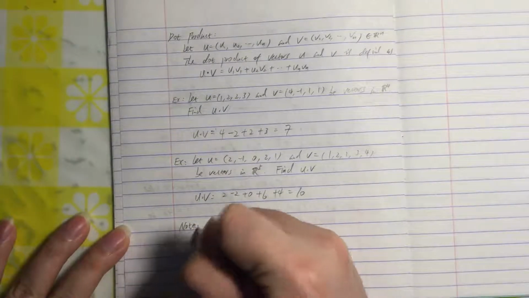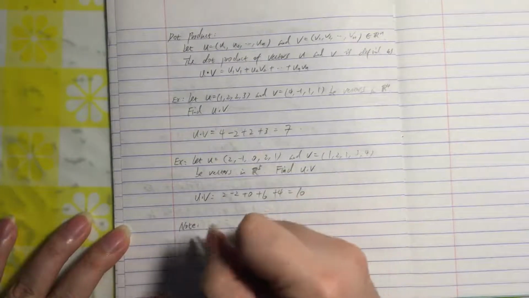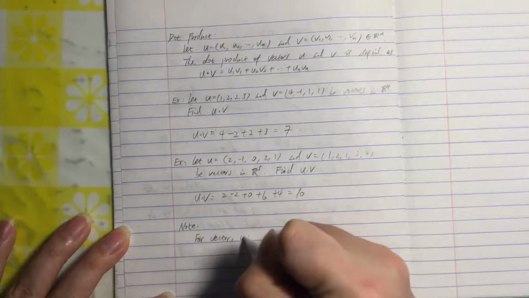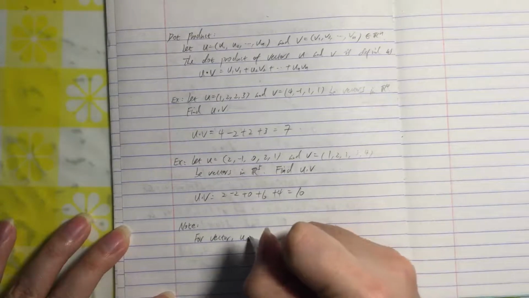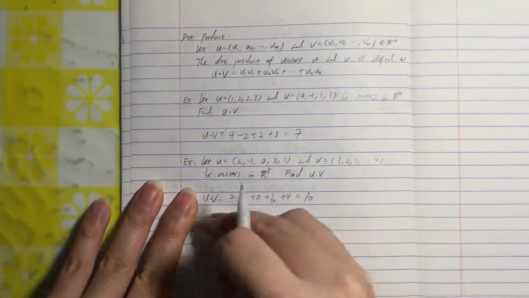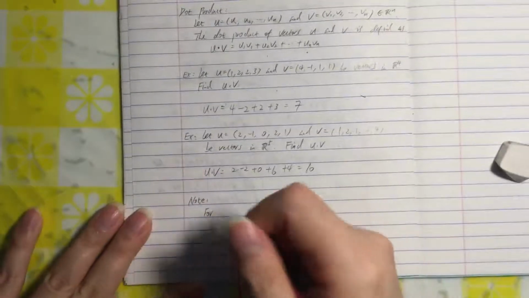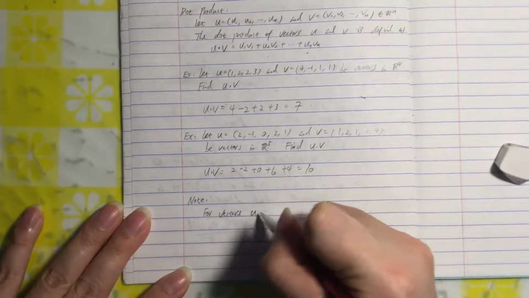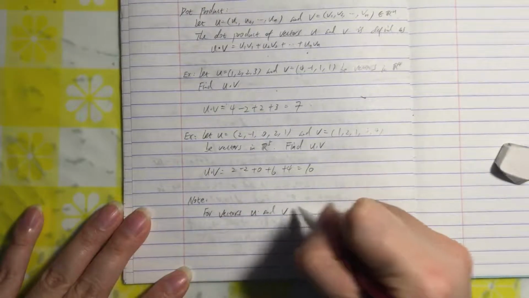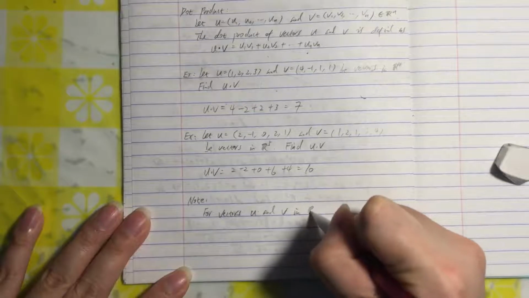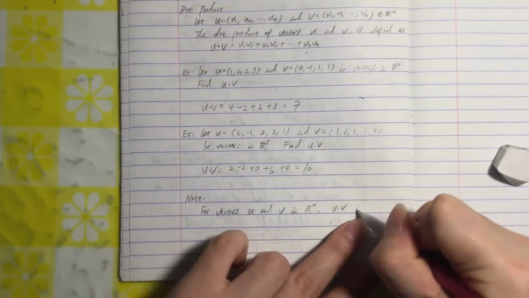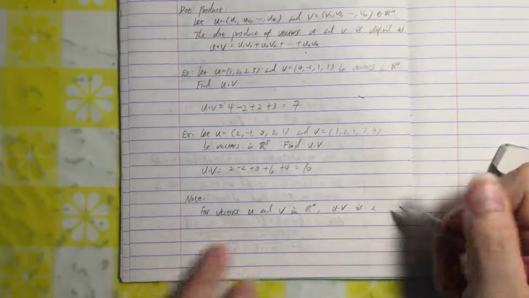Note, keep it in mind. For vectors u and v in Rn, the dot product u dot v is always a real number.